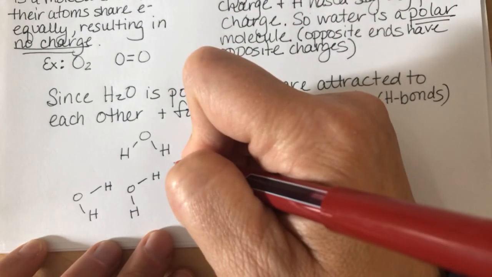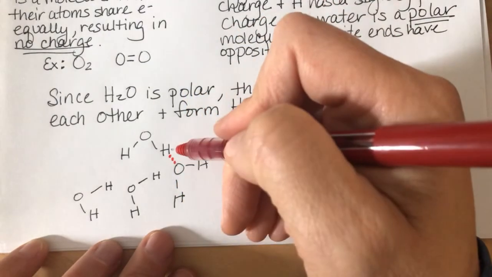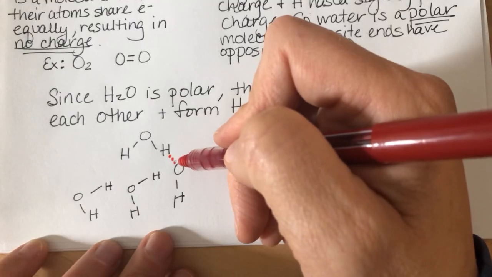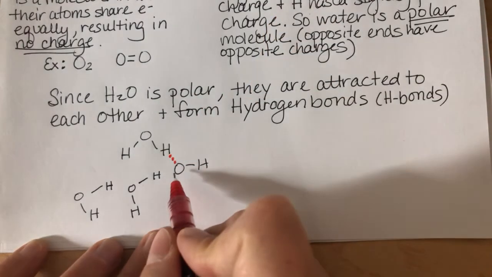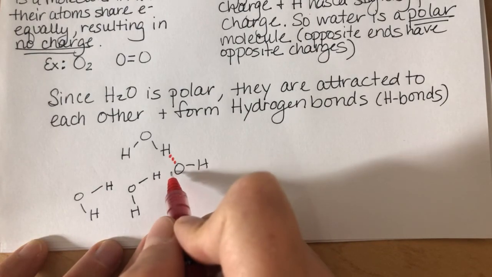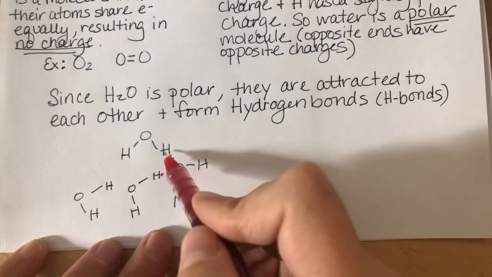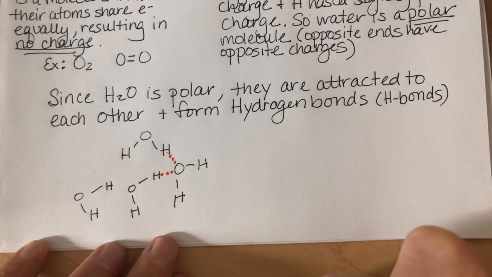That attraction, in our book and other places, is often represented by a dot, dot, dot. So I'm going to put dot, dot, dot here. This oxygen can actually be attracted to two hydrogens, and each of the hydrogens can only be attracted to one oxygen.